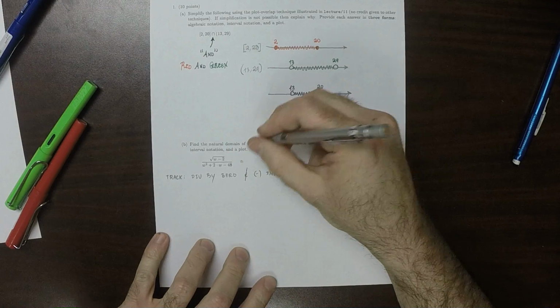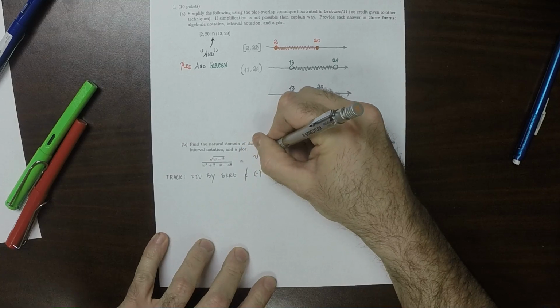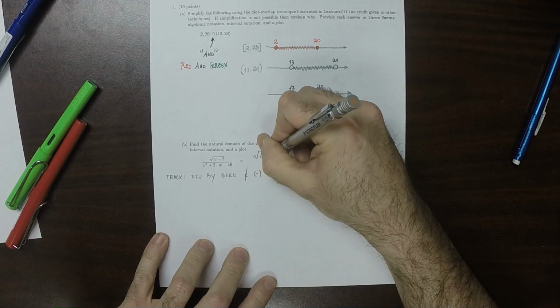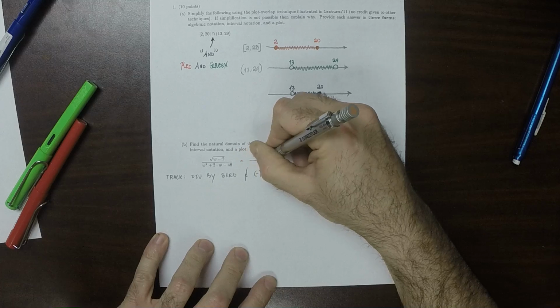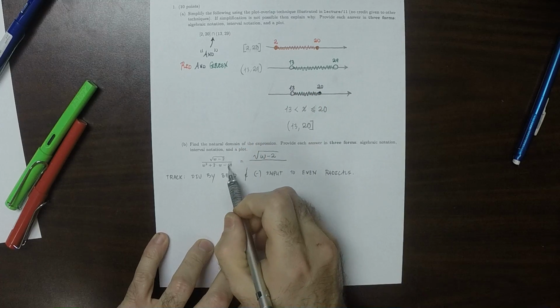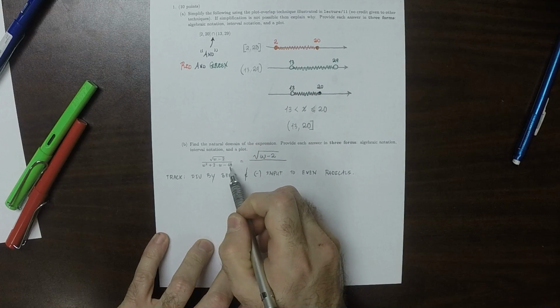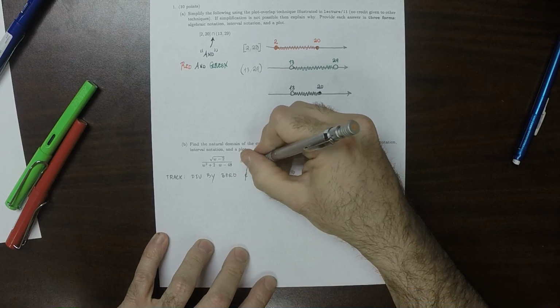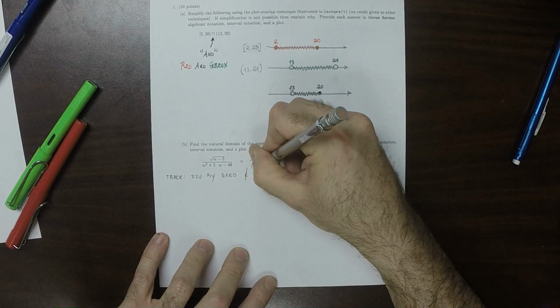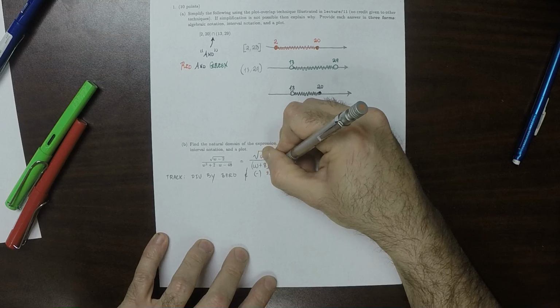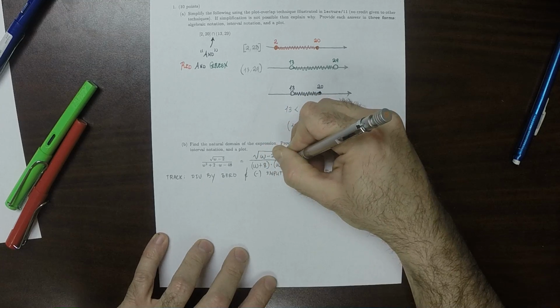I'll factor this real quick. So that'd be square root of w minus 2 in the numerator. That one's just fine as it is. Two numbers whose product is negative 48 and whose sum is that? Yes. How about w plus 8 multiplied by w minus 6?